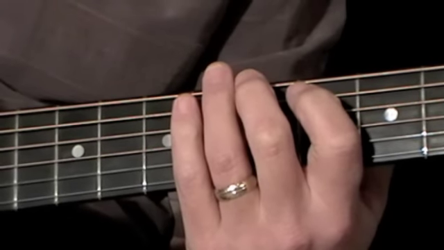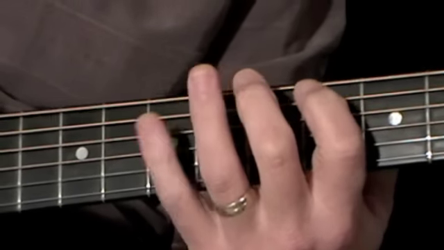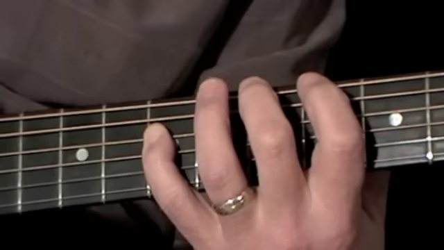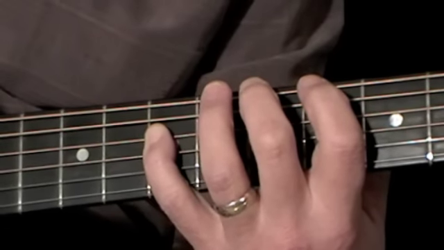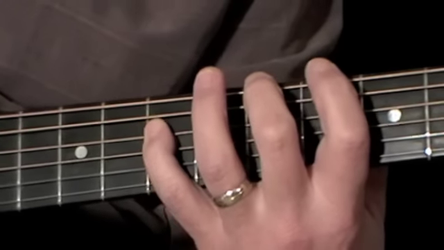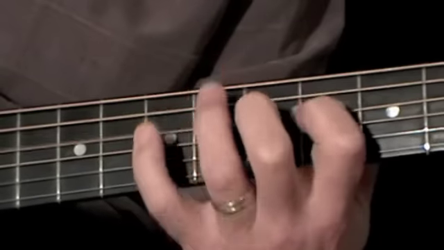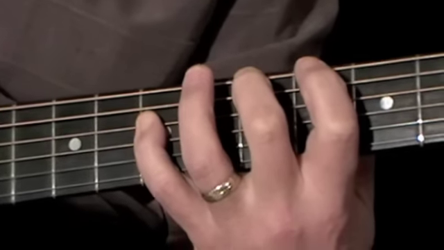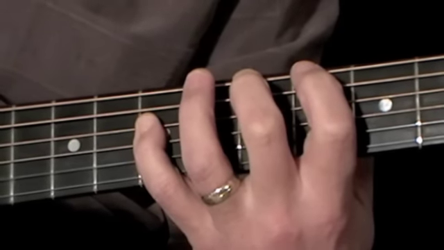And then the other slice of bread to finish the sandwich off, another octave pattern. So a sandwich consists of 1 slice of bread, the filling, and another slice of bread. And you're sandwiching a scale between 2 octave patterns.